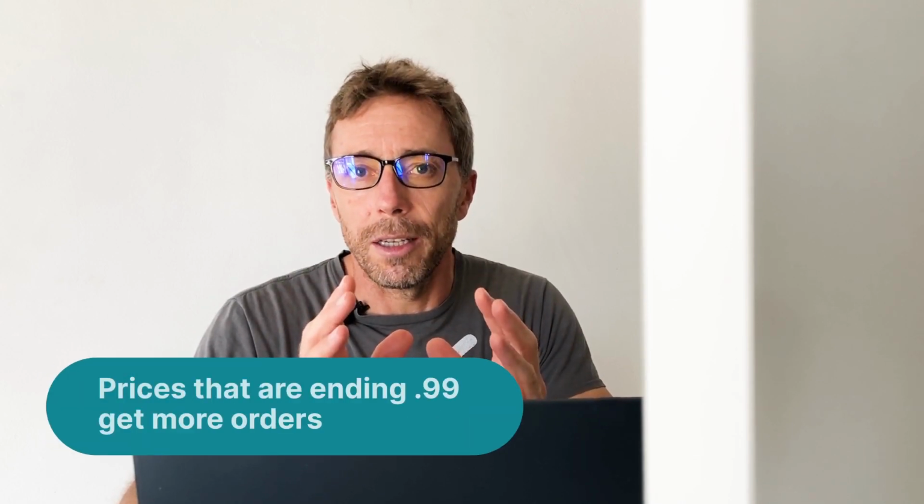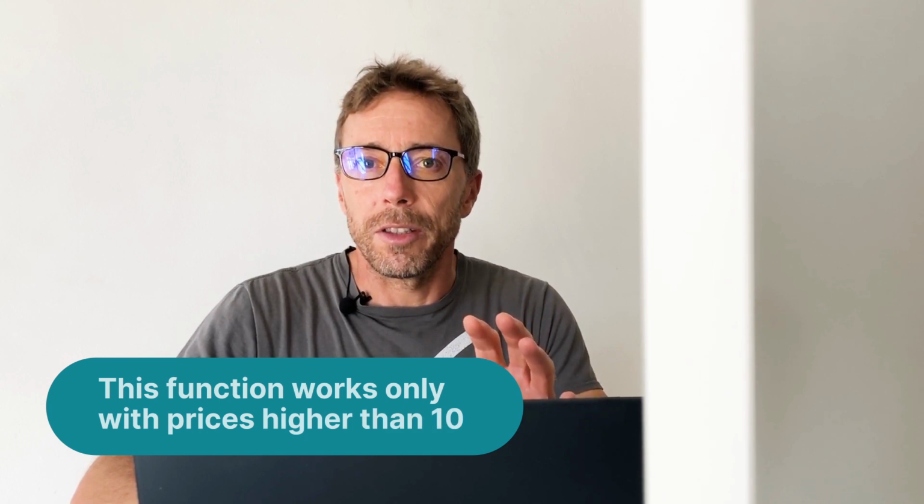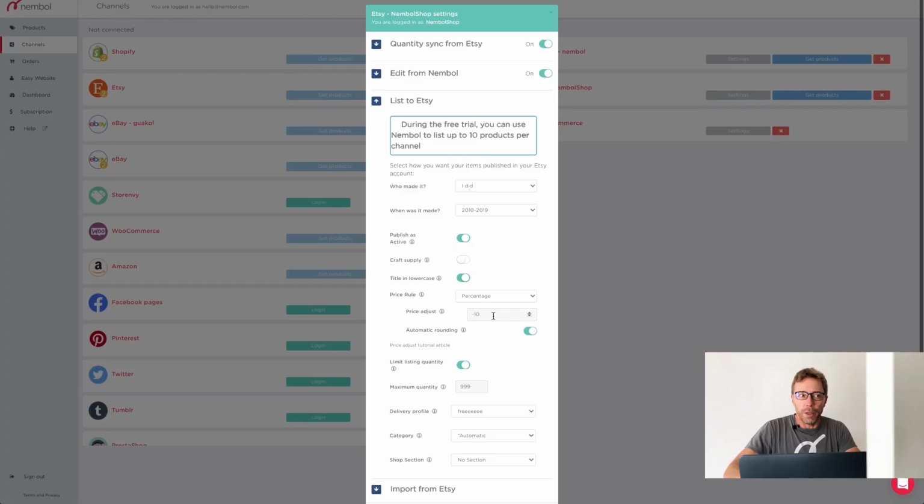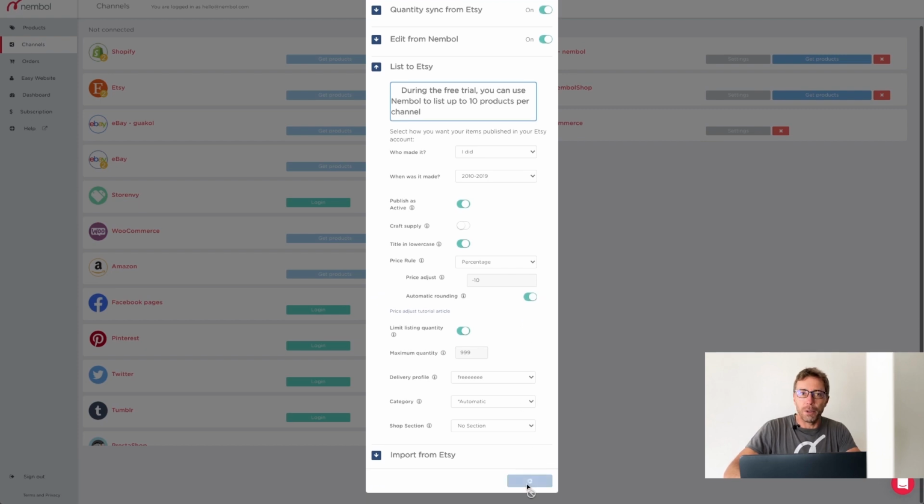like 32.48 or 24.76, which are simply ugly. And there's a lot of benchmark studies that demonstrate that prices that are ending by 0.99 get more orders. That's why we automated the automatic rounding to 0.99 if you want. And this is binding only for prices above 10. So we have minus 10% and automatic rounding on, and we save changes.